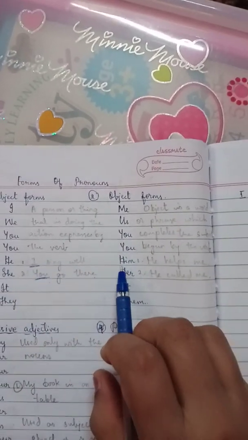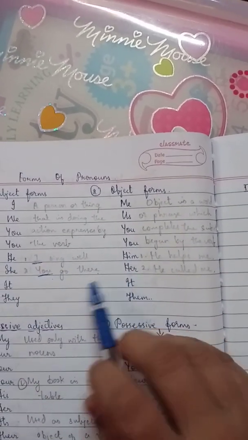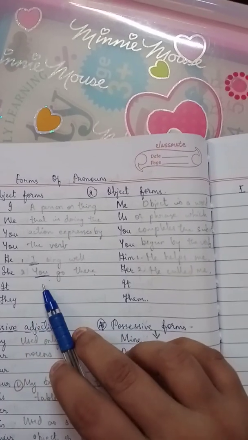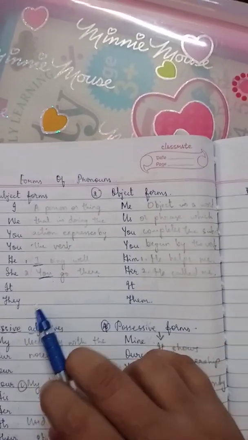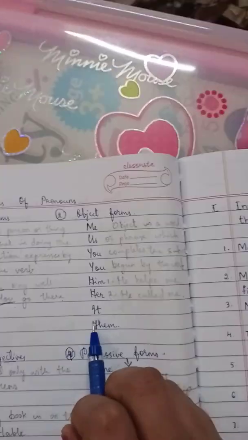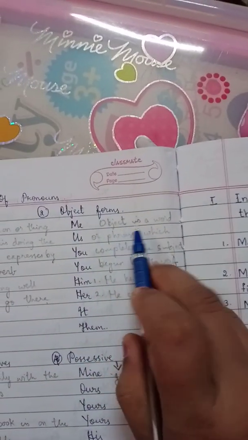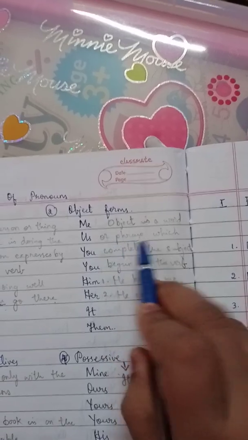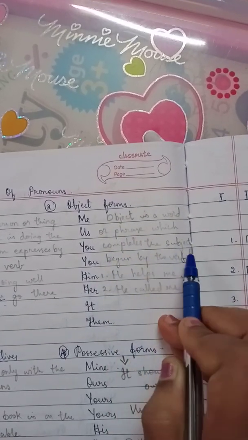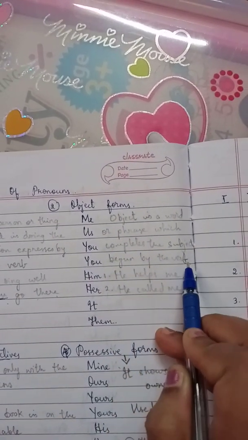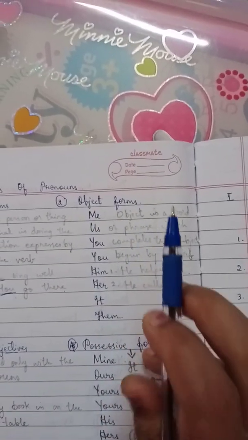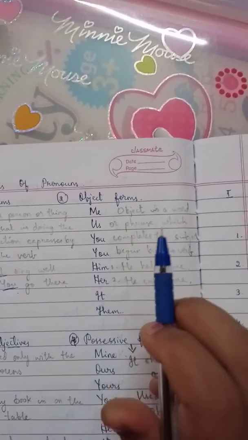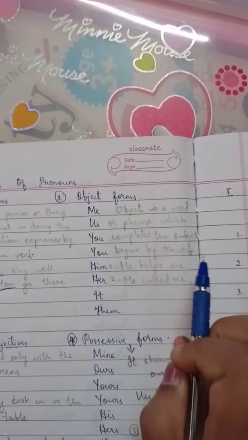He becomes him, she becomes her, it doesn't change, it remains it itself, and they becomes them. An object is a word or a phrase which completes the sentence begun by the verb. So what does the object do? It completes the subject begun by the verb.